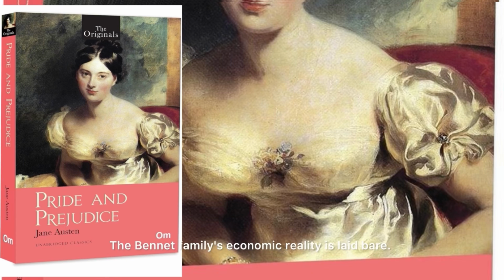Chapter 7. The Bennet family's economic reality is laid bare. As the estate is entailed away to Mr. Collins, Mrs. Bennet's fortune is small, creating urgency for the girls to marry well. A letter arrives from Miss Bingley, inviting Jane to dine at Netherfield. Mrs. Bennet, scheming to have Jane stranded there, insists she go on horseback, despite the threat of rain. Her plan works too well.